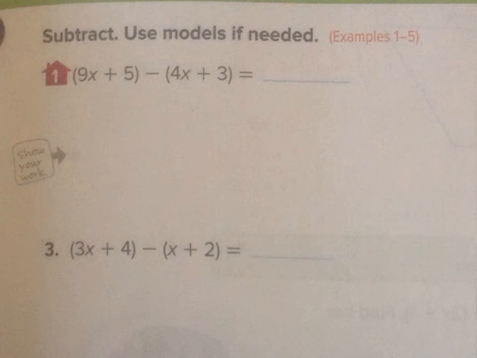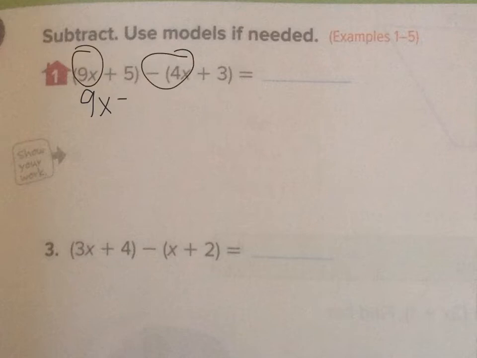For numbers 1 through 6, we are subtracting. So on number 1, when we have 9x plus 5 and then minus 4x plus 3, I like to combine the like terms right away. So 9x and minus 4x. So 9x minus 4x, and I know that 9x minus 4x is 5x.